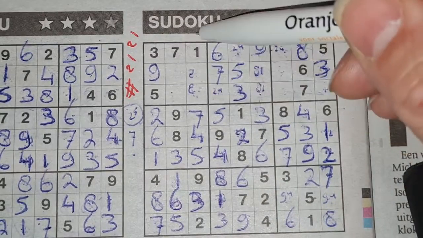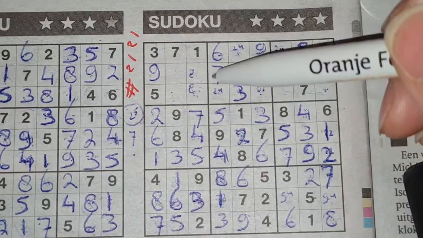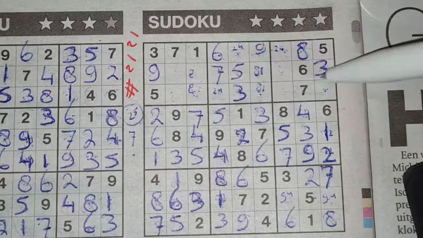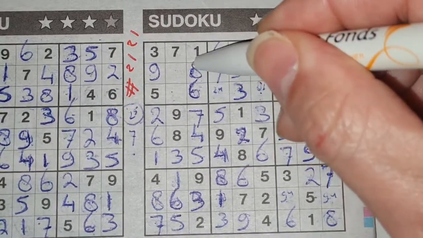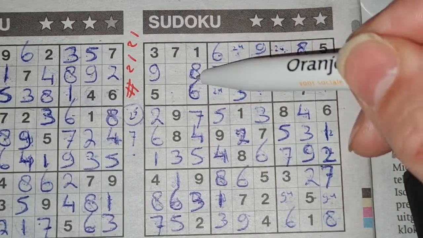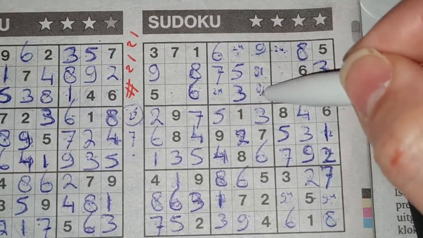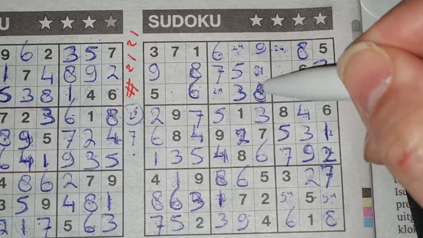2 numbers left in the third column for the numbers 8 and 6. We see here 6, no 6 there. 6 should be here, and the 8 goes there. Now we have an 8 there, so this cannot be 8 anymore. This should be the 8, and this should be a 1.